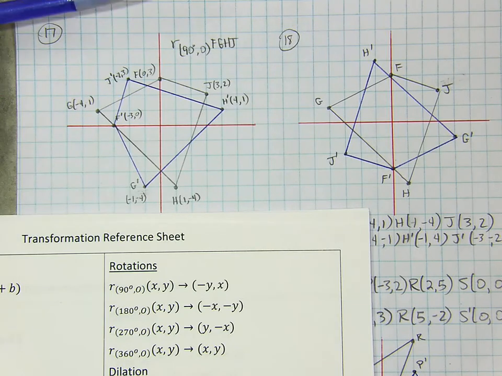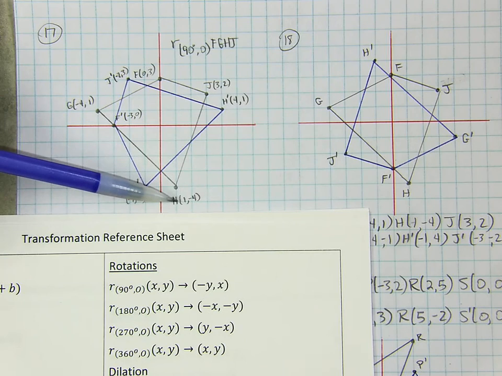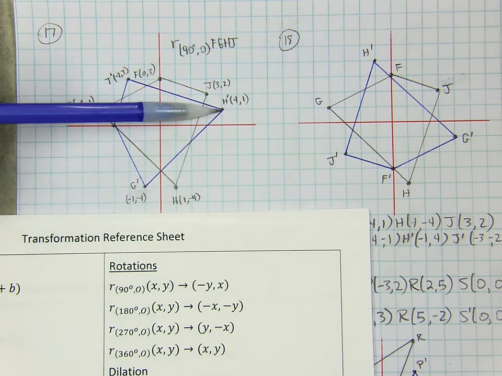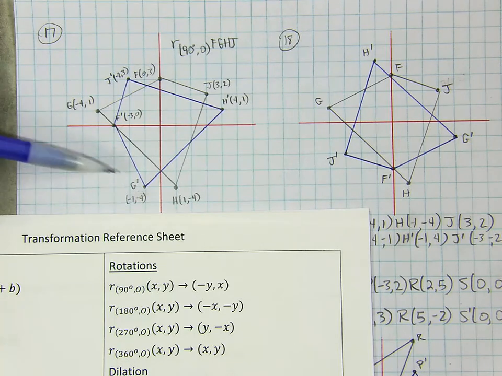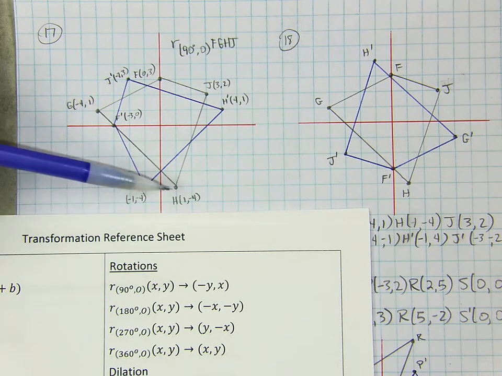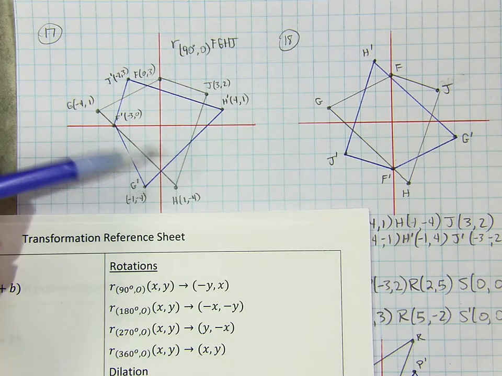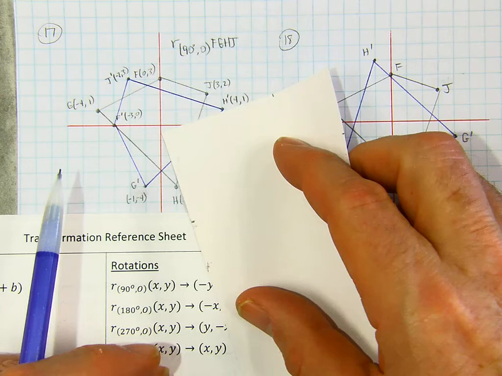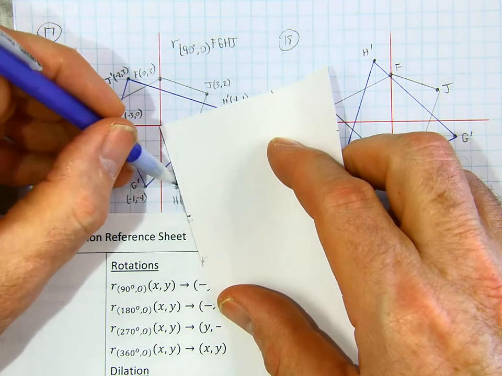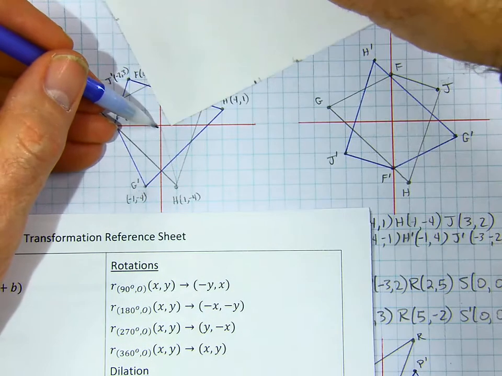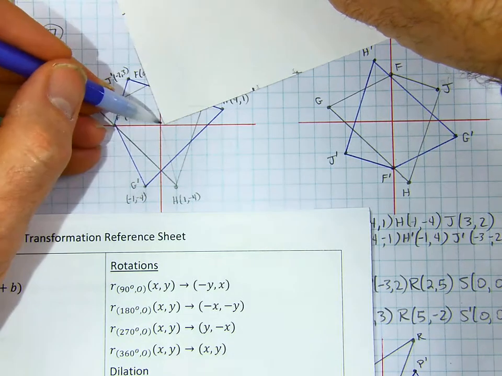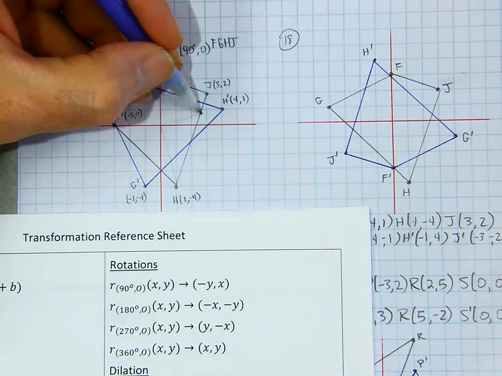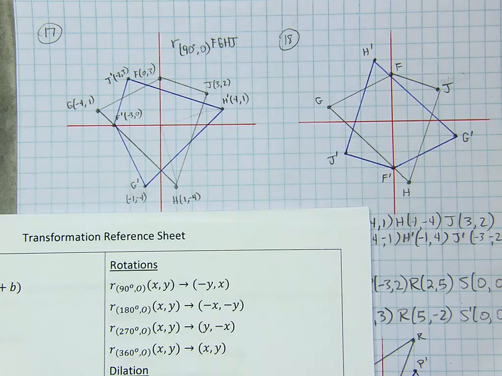Okay, and then my H, which was 1, negative 4, the negative 4 comes to the front, becomes positive 4, 1. Positive 4, 1 would be the point. So each one of these points changes according to this rule. And if you think about it, this is a 90 degrees. If you were to do the same thing we did on our others, you could draw the distance from here to here, turn it 90 degrees in the same distance, and you got that point. So it's still the same thing we do with all the others. It's just that on a coordinate plane, it makes it a little easier when it's around the 90 degree rotation.